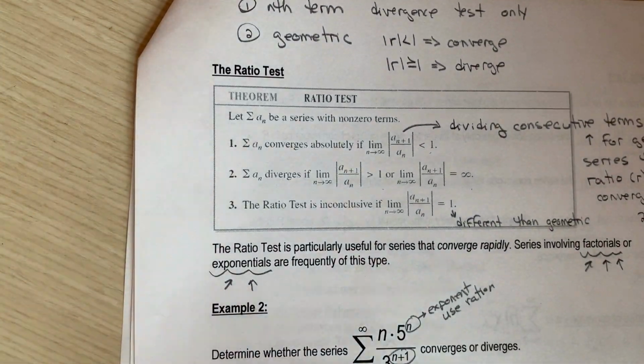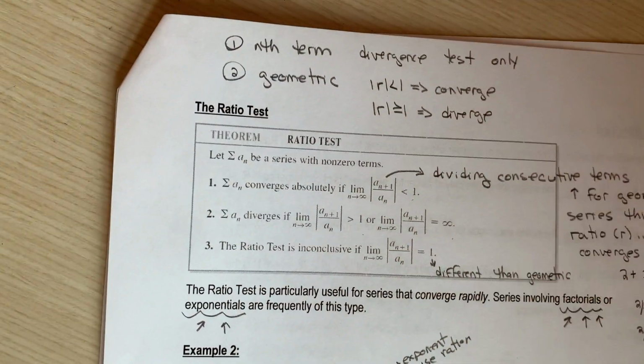Now, okay, next part is the ratio test. I will do that in a separate video.